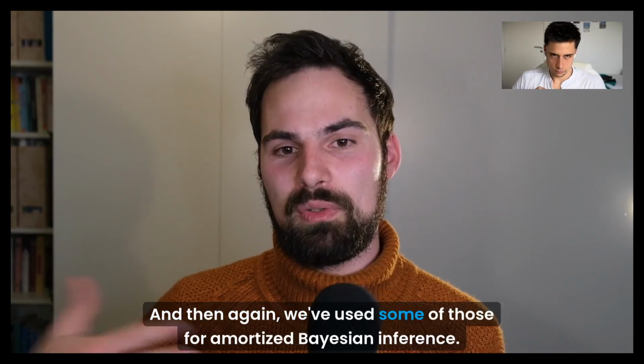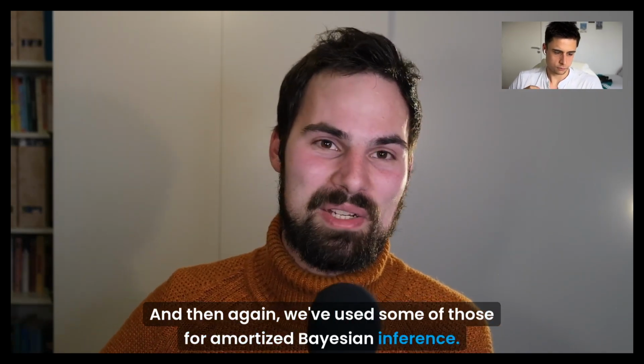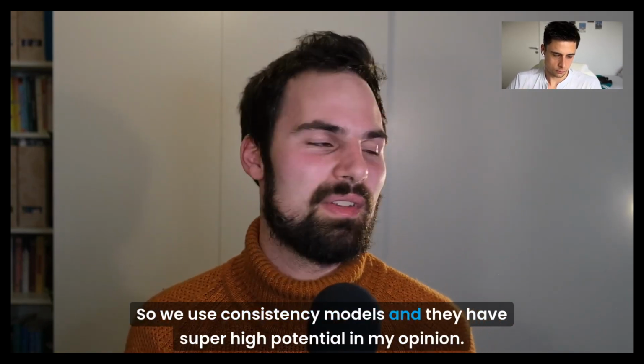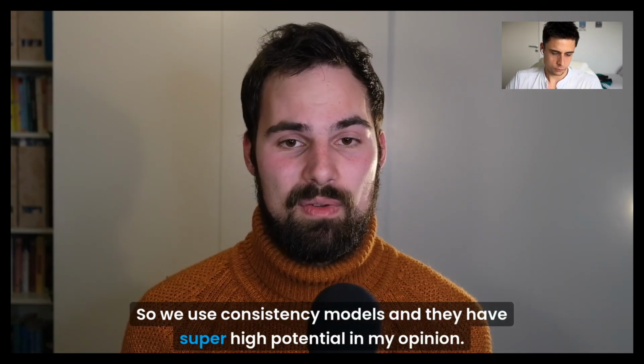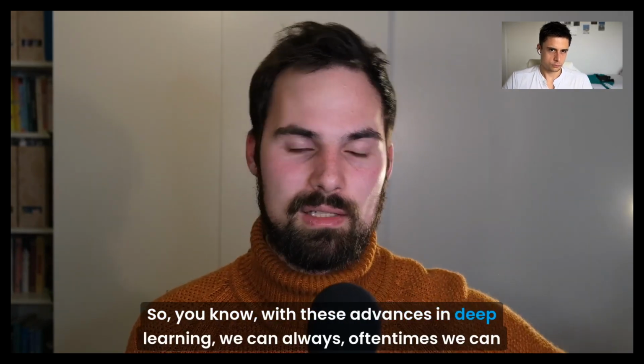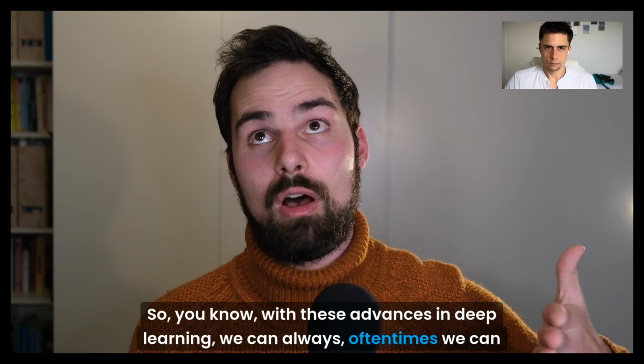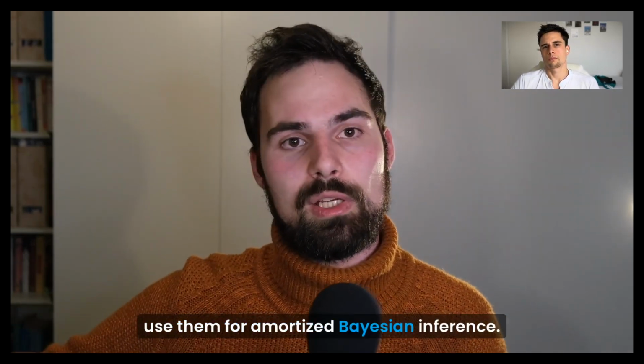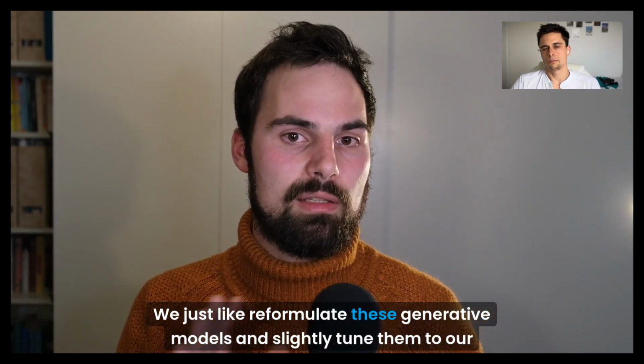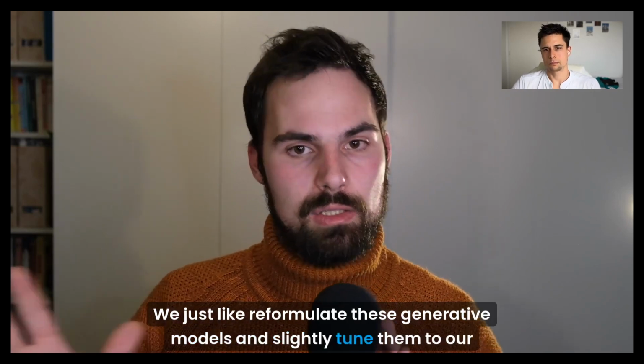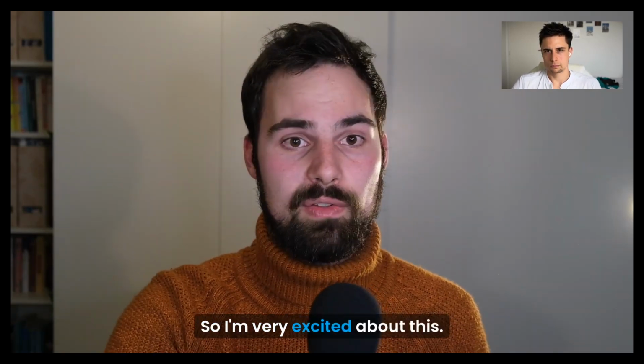And then again, we've used some of those for amortized Bayesian inference. So we used consistency models, and they have a super high potential, in my opinion. So with these advances in deep learning, oftentimes we can use them for amortized Bayesian inference. We just reformulate these generative models and slightly tune them to our tasks. So I'm very excited about this.